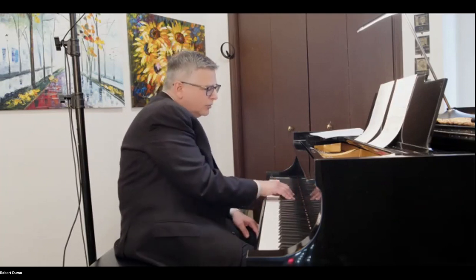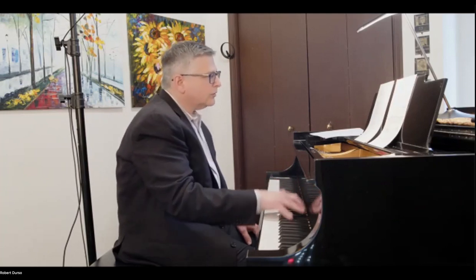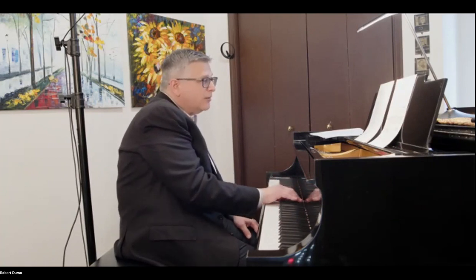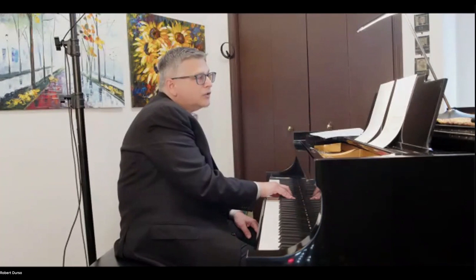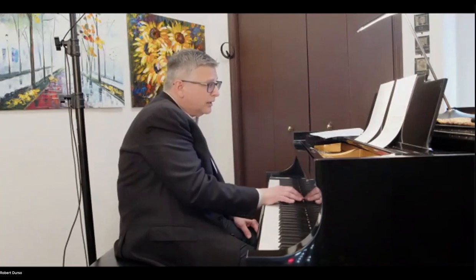So here the repeated note is accompanied, of course, by the rotation on the same note. You could even say this is a rotation to avoid crowding.